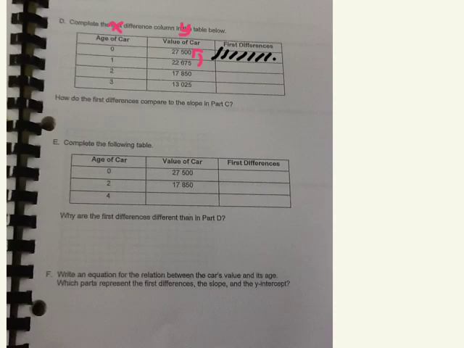So the first one is going to be 22,675, take away 27,500, and I want you to write down what that's equal to. Then you're going to do it for the second one. This, take away this, and the last one, this, take away this. I want you to calculate all the first differences. So we get negative 4,825.